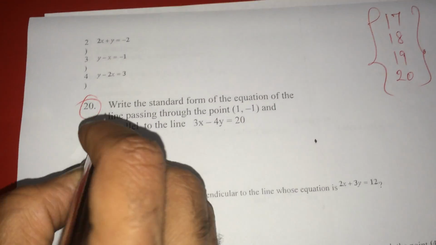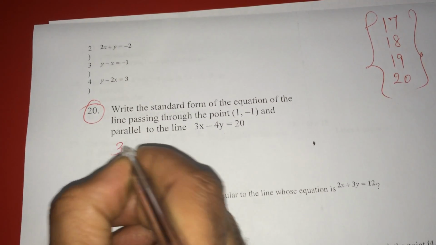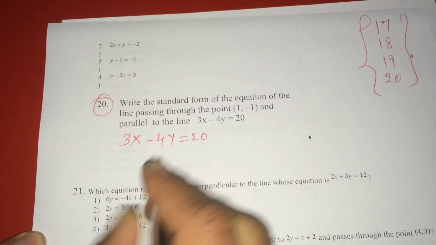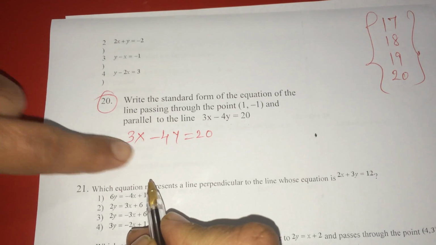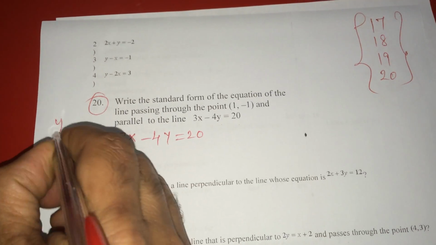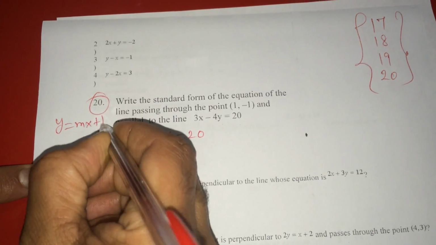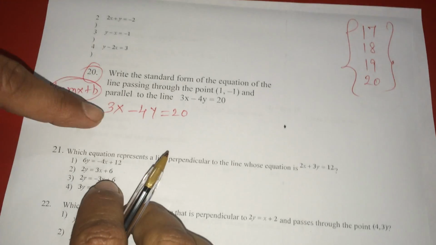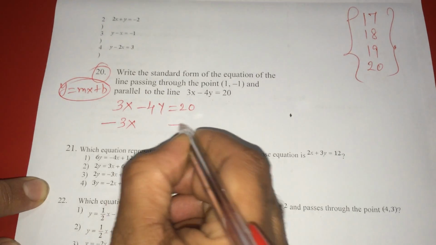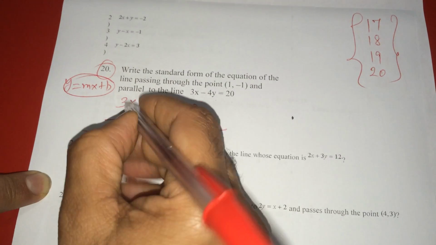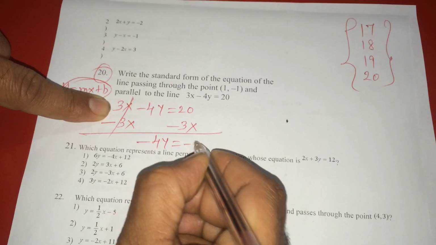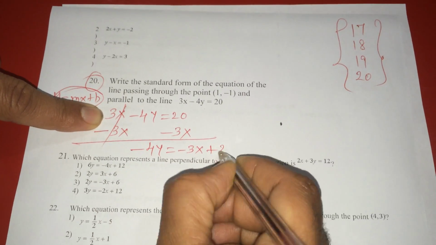For that, first I write 3x minus 4y equals 20 as it is. I try to write this given equation in the form y equals mx plus b, because then it's easy to find its slope. For that, I am subtracting 3x on both sides. Then I can cancel this out, and I get negative 4y equals negative 3x plus 20.